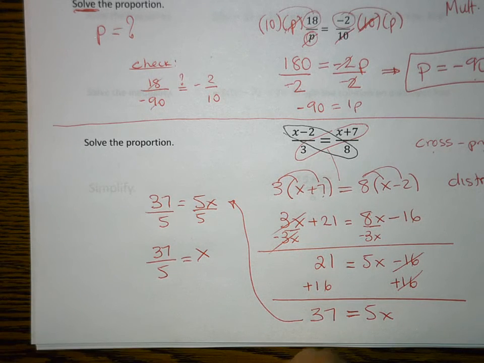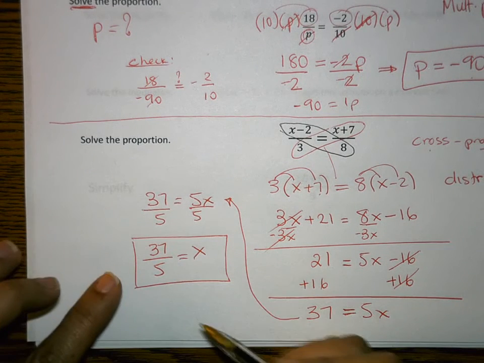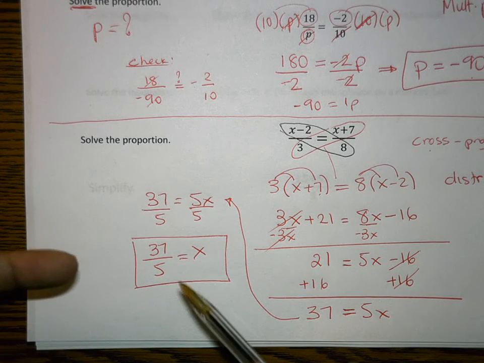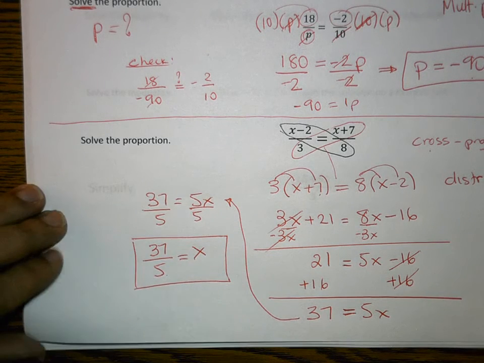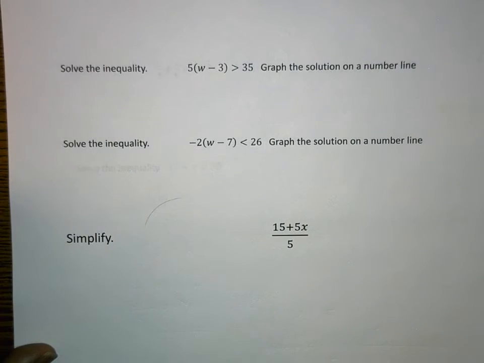So we are done. It's not a really pretty number, but it is a number. And we accept all numbers here. Okay, we don't discriminate. We will accept a negative 90. We'll accept a 37 over 5. The thing to remember is reduce the fraction if you can. And that is not reducible. It's already in the lowest terms. So we're done.